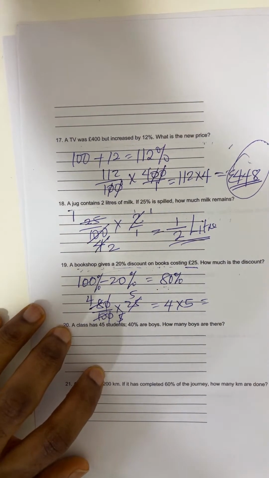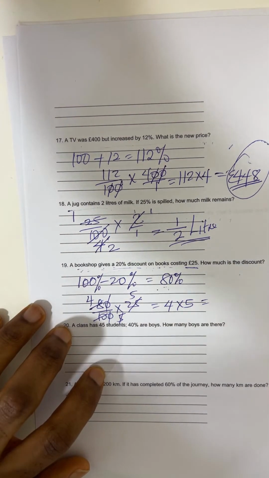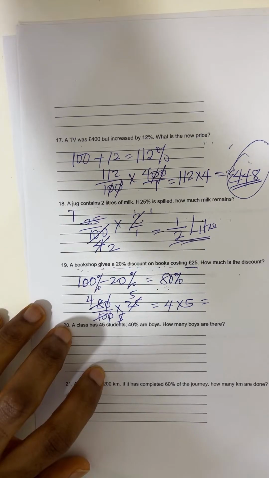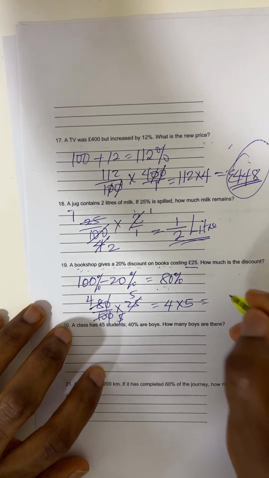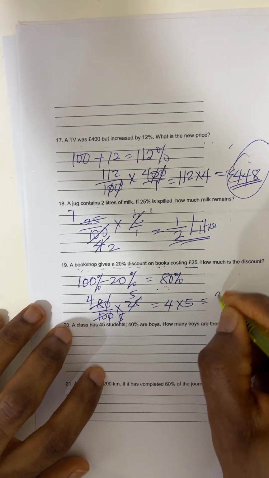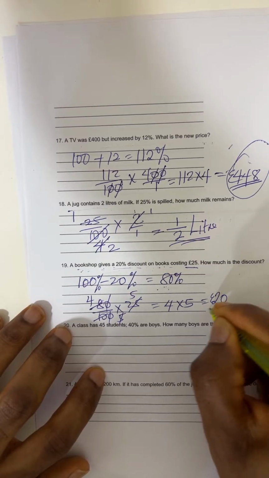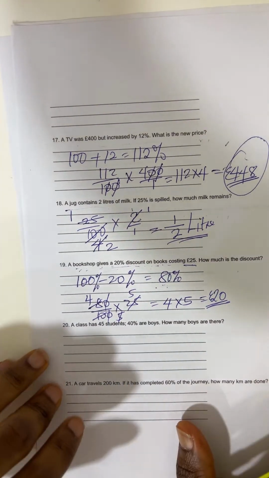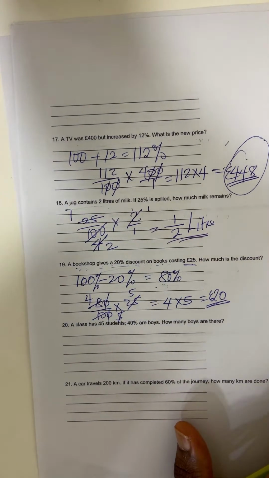4 times 5 is 20. Correct. So the person is selling it at 20 pounds. Okay? That is the answer.